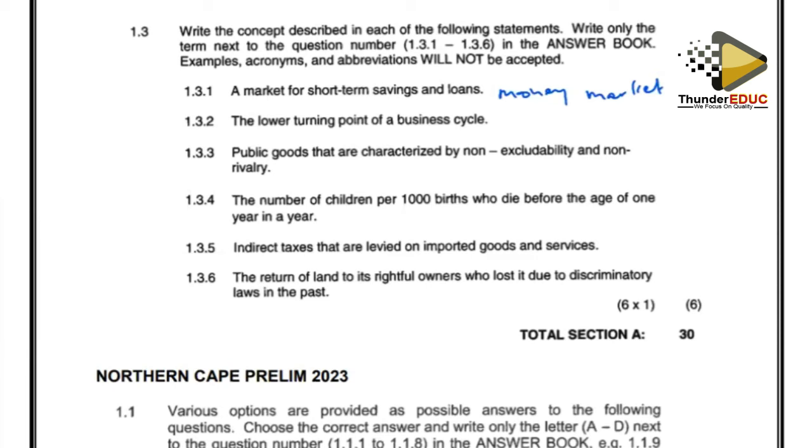Okay, right, great talks. Now let's move on to 1.3.2. It reads as follows. The lower turning point of a business cycle. The lower turning point of a business cycle, as I explained earlier, we have what? We have a peak, and then here we have a trough. So now here is the upper turning point, and then this one is the lower turning point. So in short, this is what? This is a trough. Okay, right, great talks. Moving on to the next question.